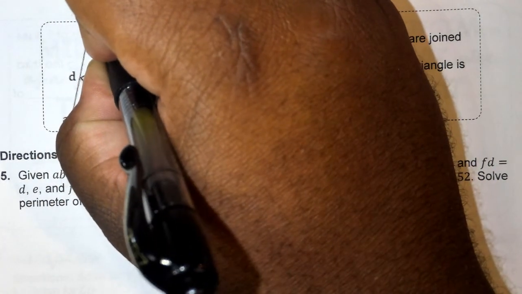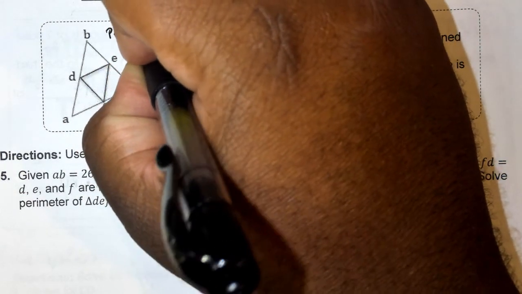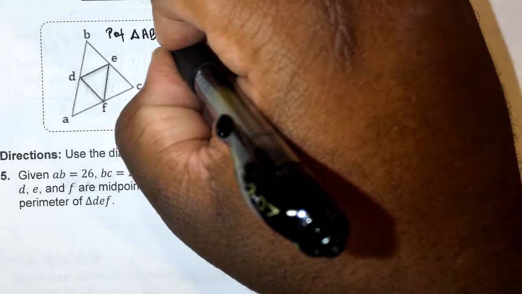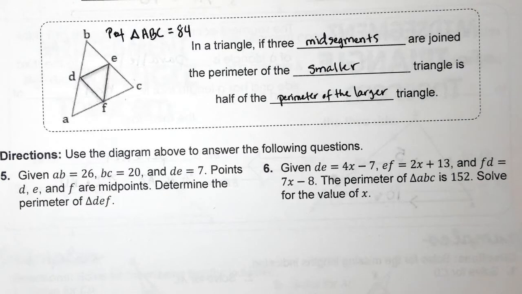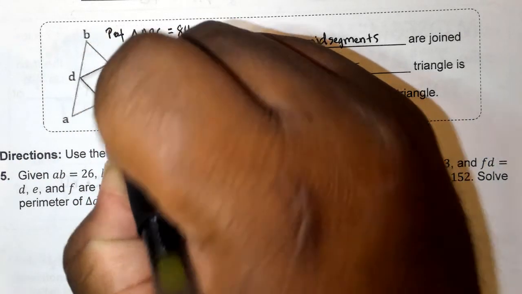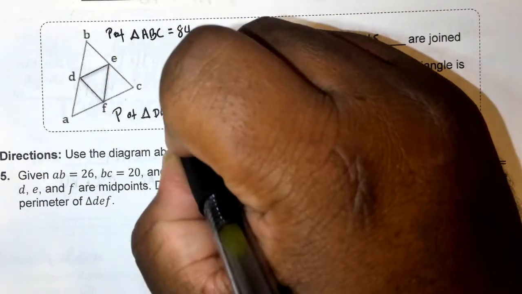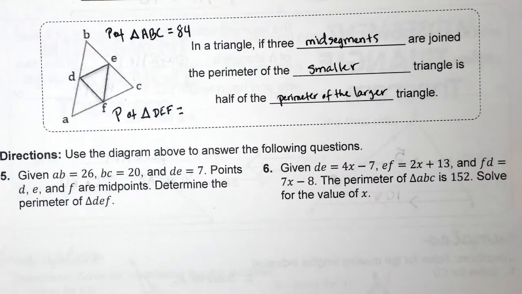So say I tell you the perimeter, and I'm gonna just say P because I don't feel like writing the whole word, of triangle ABC is equal to 84. The perimeter around triangle ABC is 84. That's the full perimeter around that triangle. What would the perimeter of triangle DEF be? That's my smaller one. What would the perimeter of that one be if the perimeter of ABC is 84? Think about that for a second.